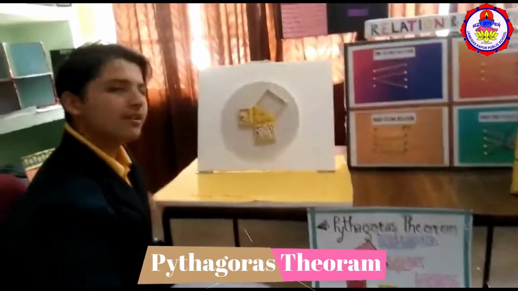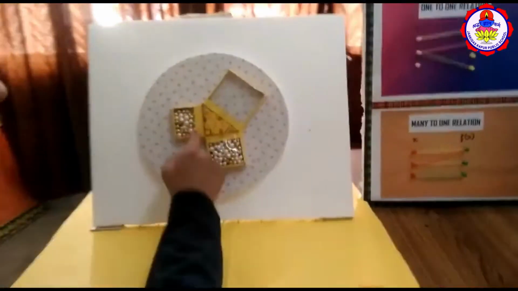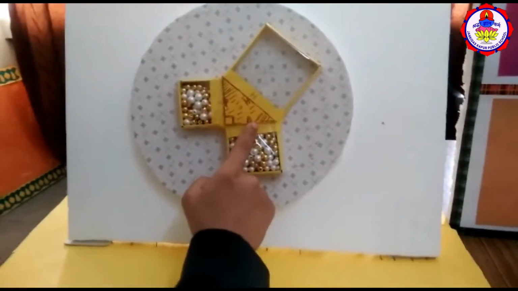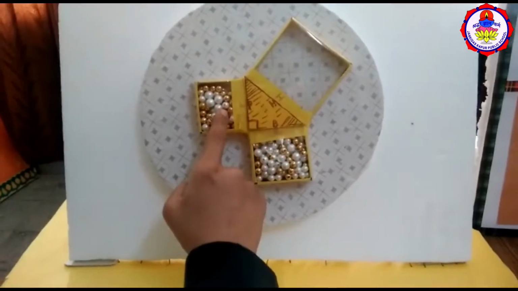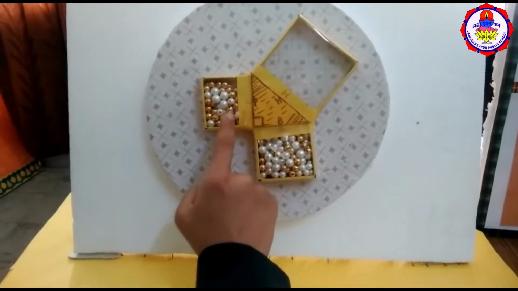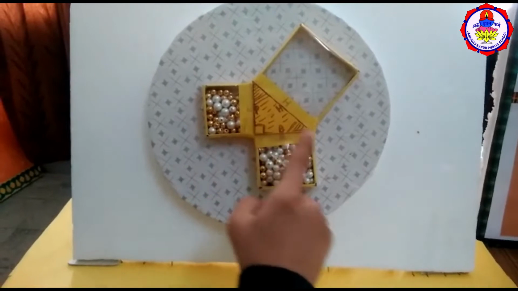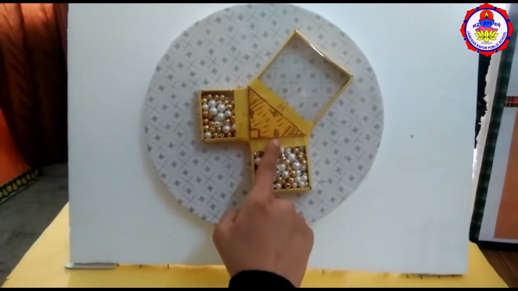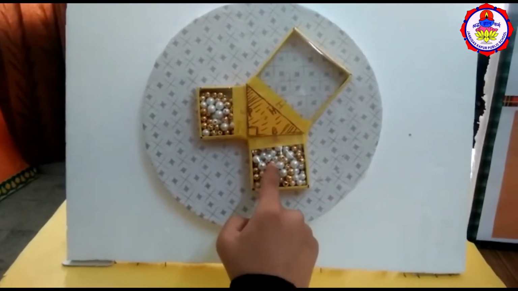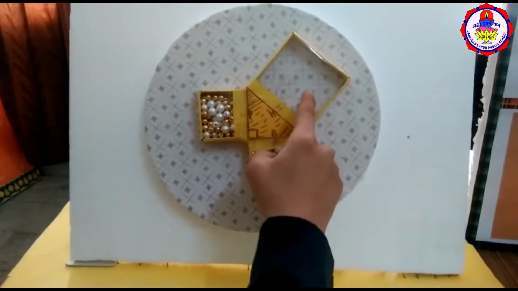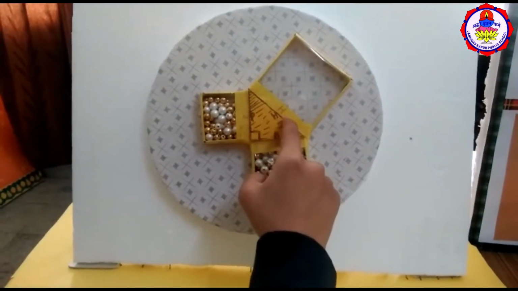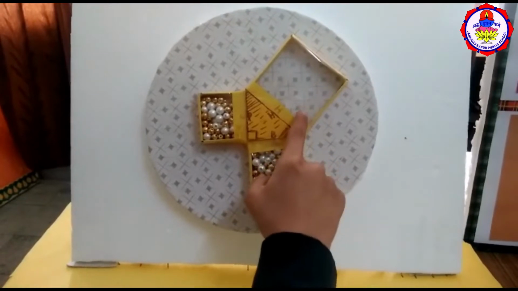Pythagoras theorem. Here we have taken a right angle triangle where this is the perpendicular, this is the base and this is the hypotenuse. The first square, whose side is the perpendicular, has an area of perpendicular square. The second square, whose side is the base, has an area of base square. The third and biggest square, whose side is the hypotenuse, has an area of hypotenuse square.